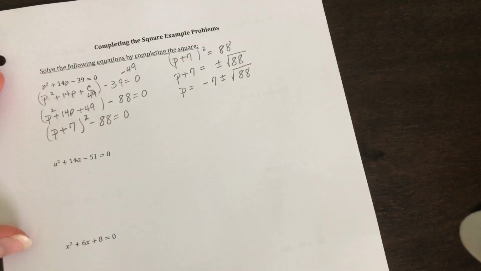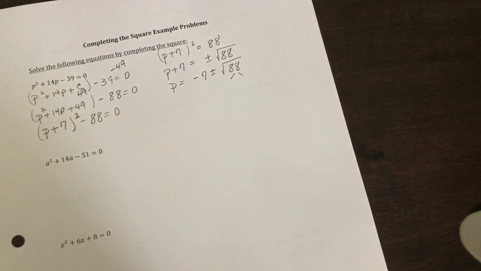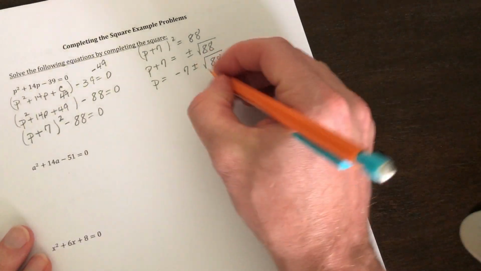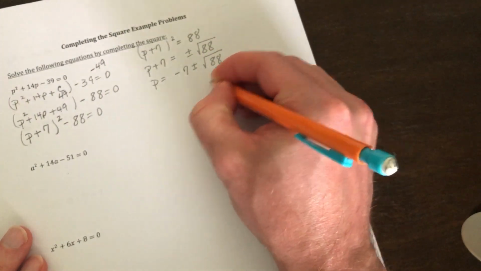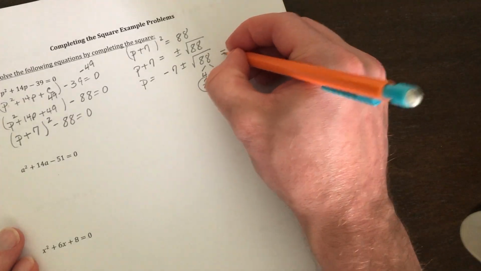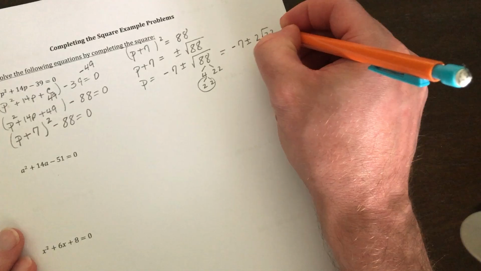Now, if you want to factor this square root down, it's divisible by 4. Let's see, 88 divided by 4 is 22. So this becomes 2 square root of 22, if you want to factor that down.